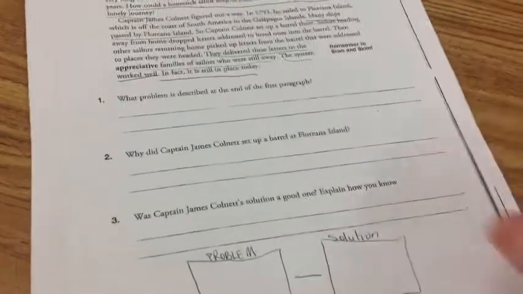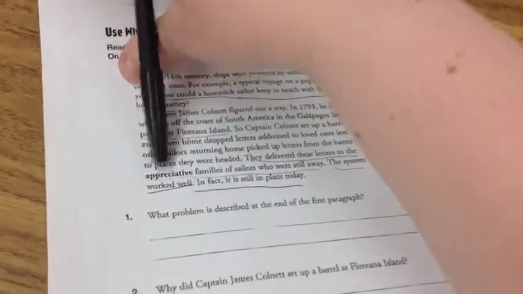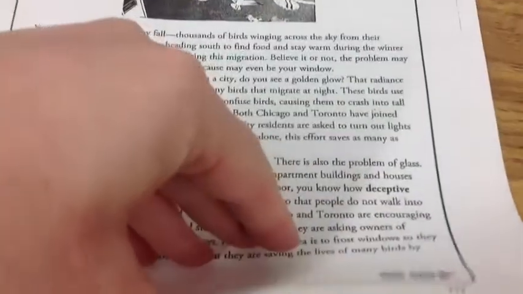Once you finish answering all 3 of these questions in a complete sentence, you are ready to check it off on your progress tracker and move on to the quiz for problem and solution. Make sure you read the passage and answer the multiple choice questions on the back. You do not have to do number 8. You can go ahead and cross that off.